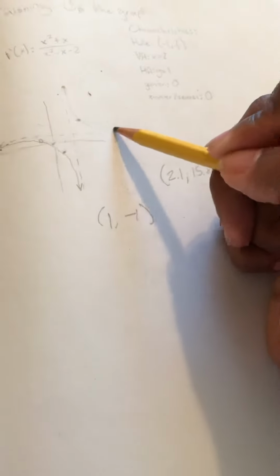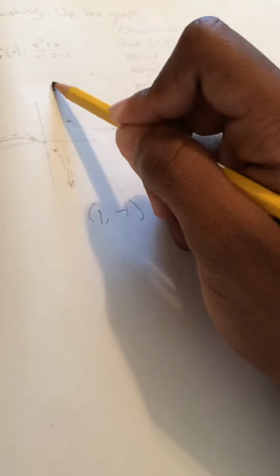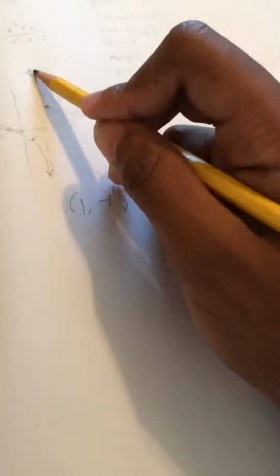Drawing a line over these points allows us to see the shape of the function. This is why plotting points is very good for finishing up the graph.